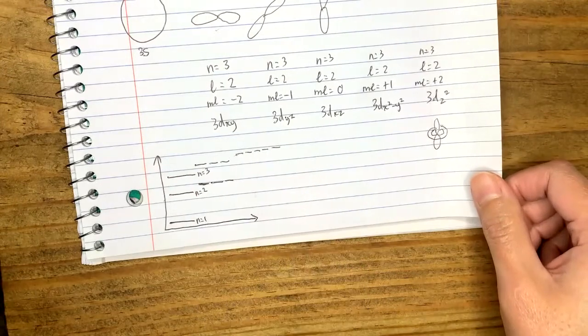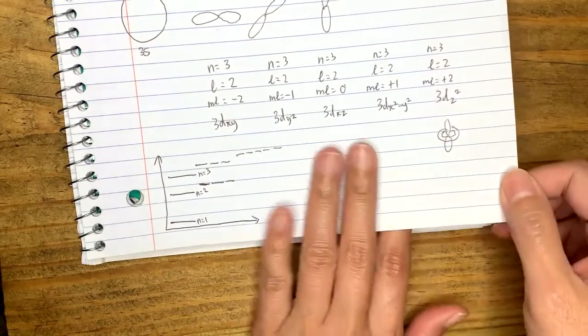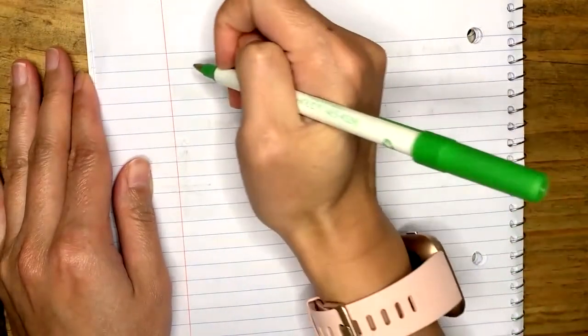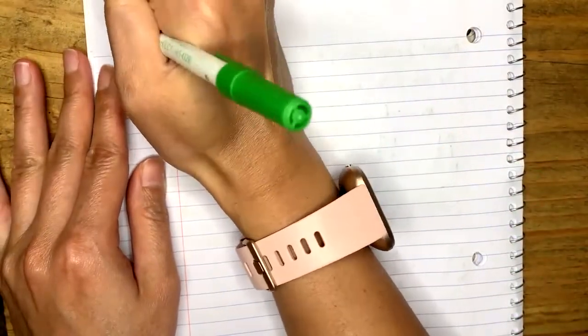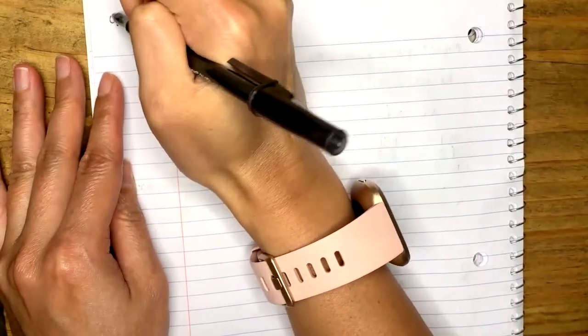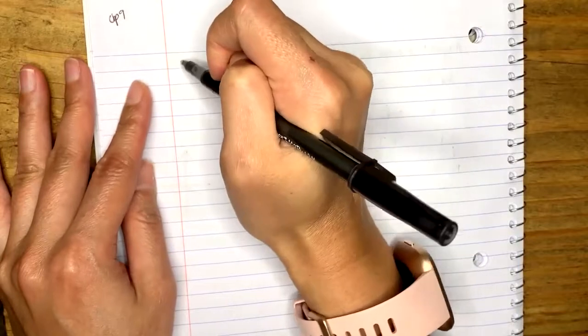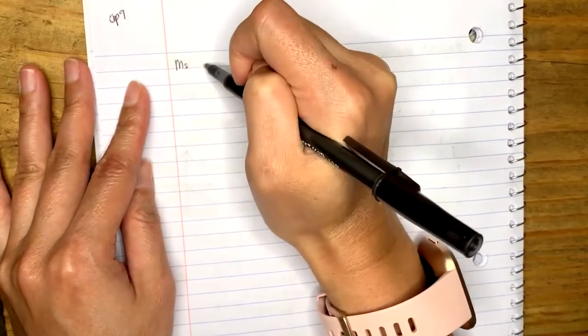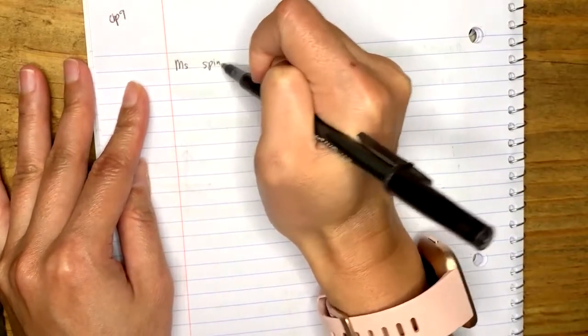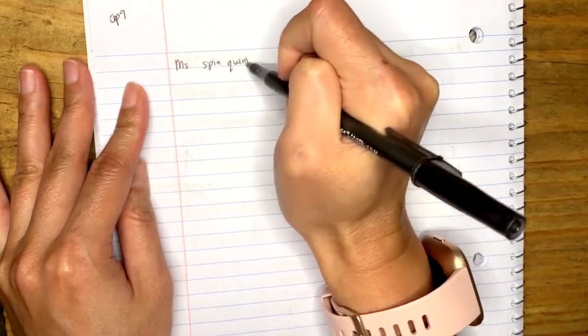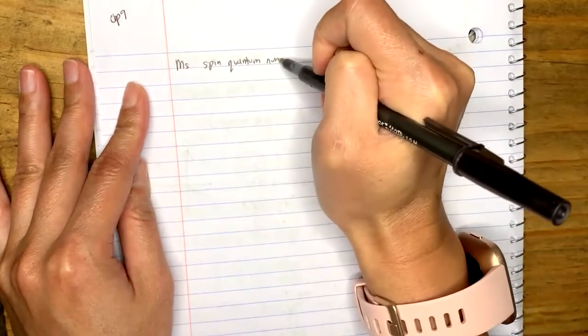And then I said there was a fourth quantum number that we want to talk about to describe the electron inside an orbital. So this is chapter 9. First thing we want to talk about is ms, the spin quantum number.